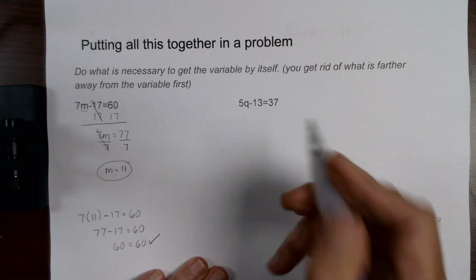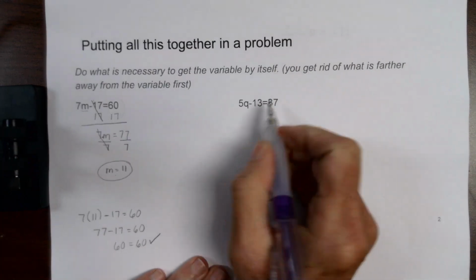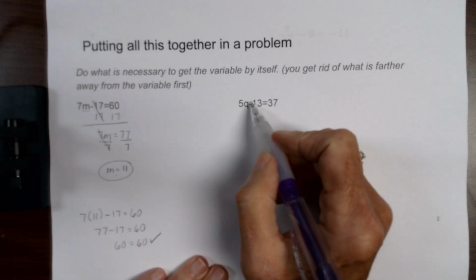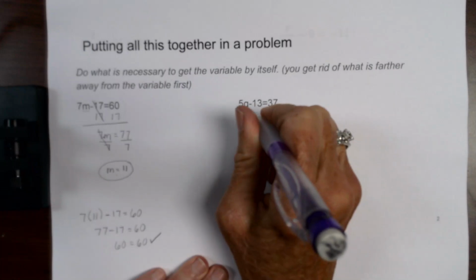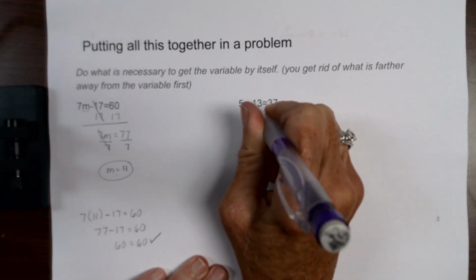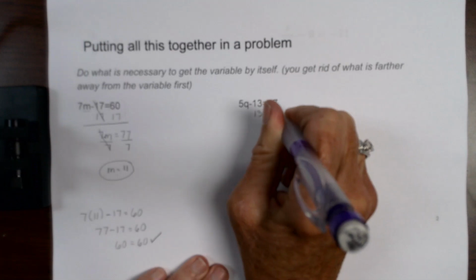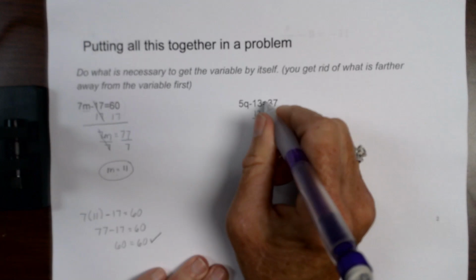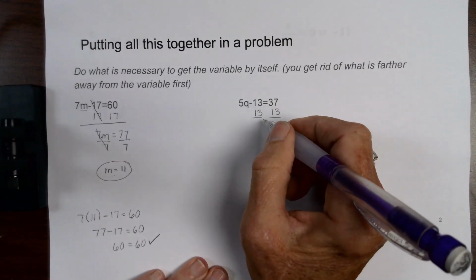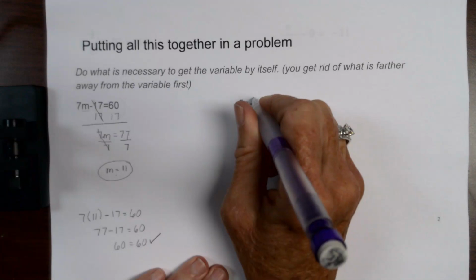Let's do this one. If I have minus 13, I can go ahead and I can either add a negative 13 or I can leave it like this. So what I'm going to do is I am going to add 13 to both sides to get rid of that. If I've subtracted 13 or added a negative 13, I have to add a positive 13.